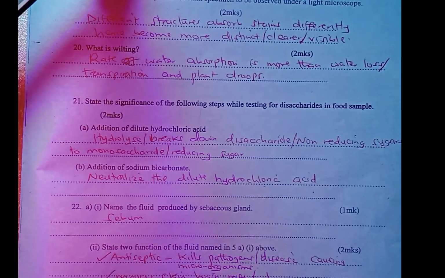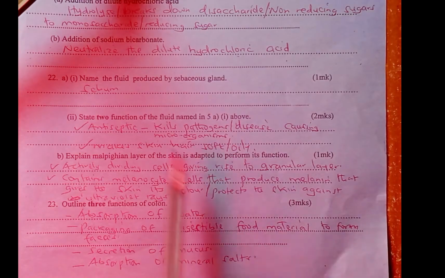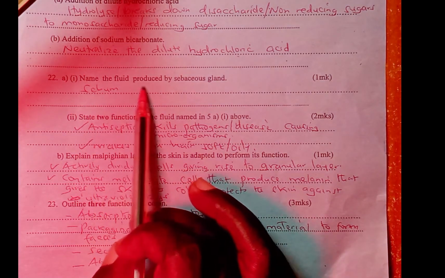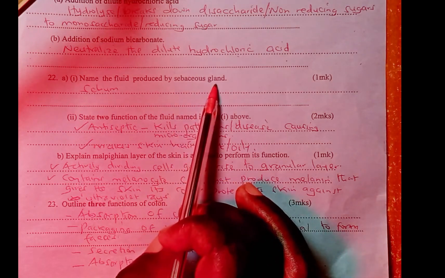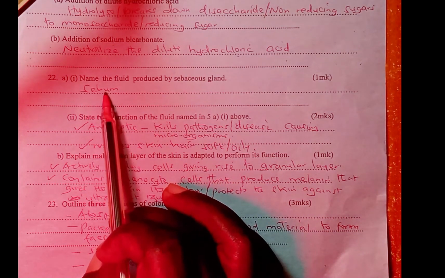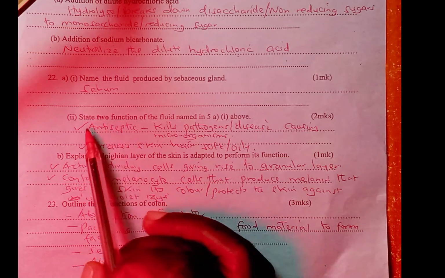Question number 22. Roman 1, that is part A, Roman 1, name the fluid produced by sebaceous glands. This fluid is known as sebum, which is an antiseptic. Roman 2 asks about the functions.